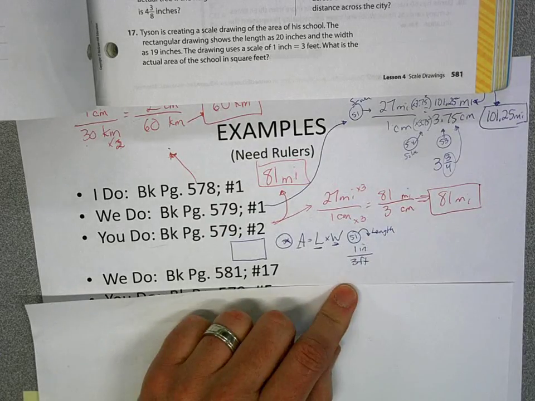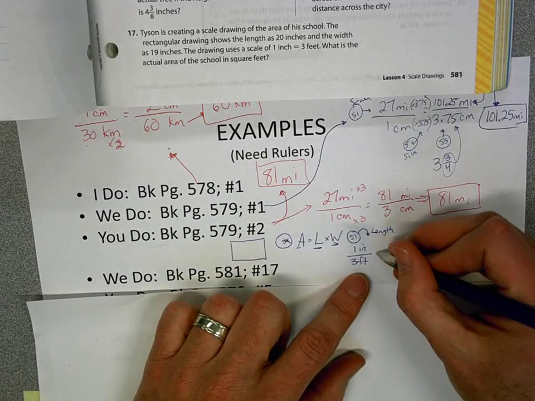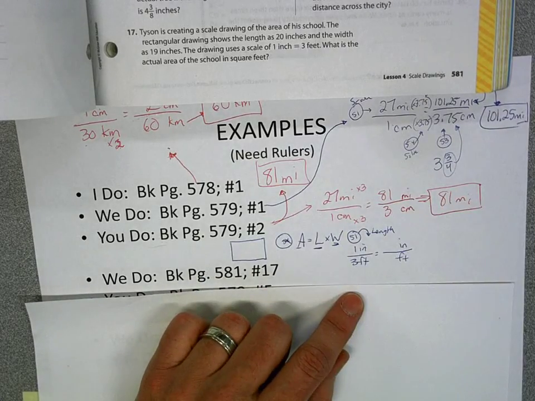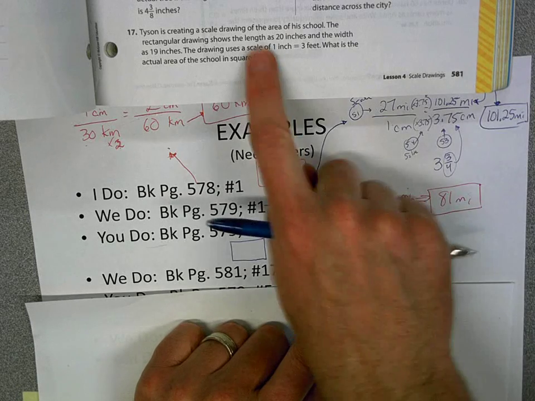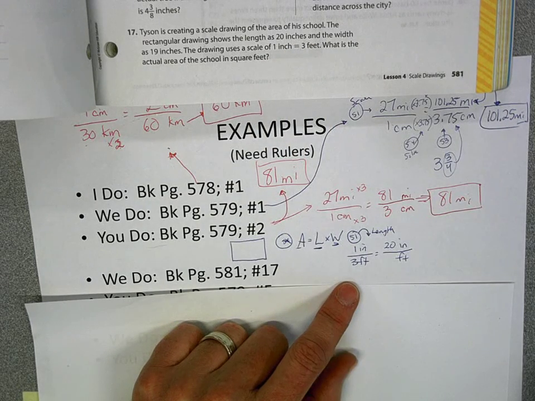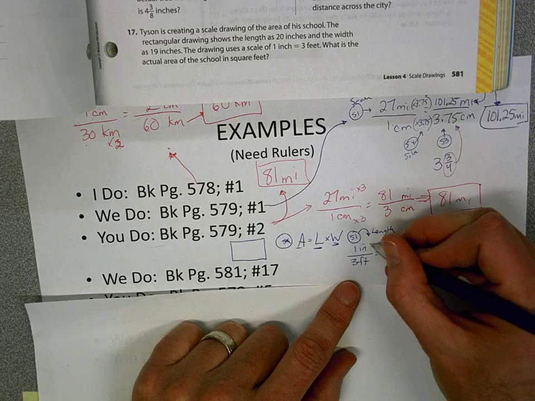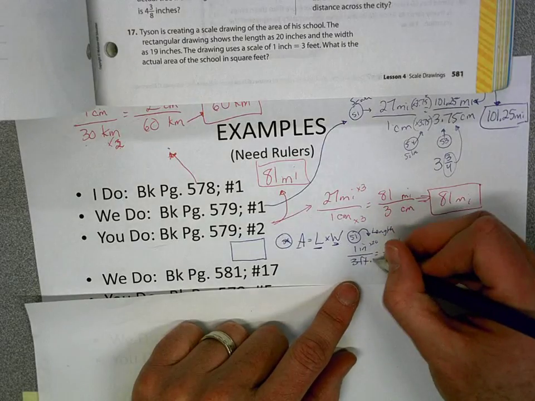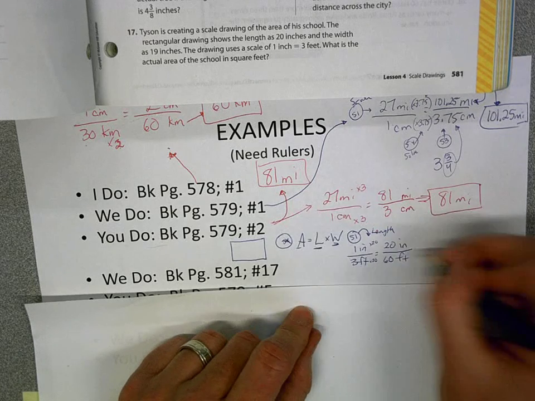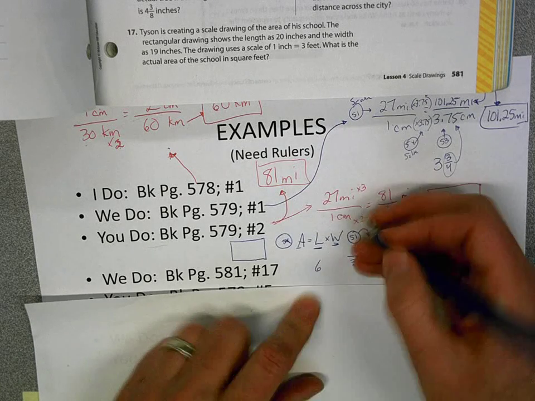I'm going to then set up my proportion, inches over feet. And they said on this drawing, the length is 20 inches. So I'm going to put 20 inches. Now this is nice because I could just multiply both top and bottom by 20 to get 60 feet. And the length, ladies and gentlemen, is 60 feet.